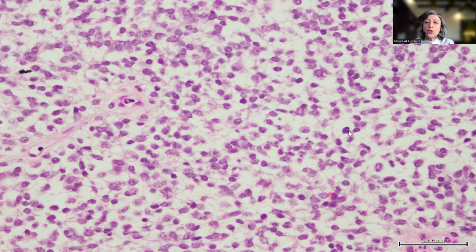The other tumor that frequently shows these prominent nucleoli is atypical teratoid rhabdoid tumor. So this is also an important consideration that should alert us to this possibility in the diagnosis.